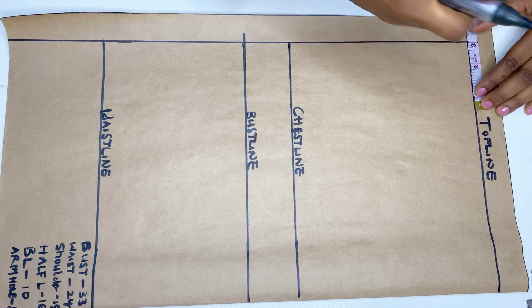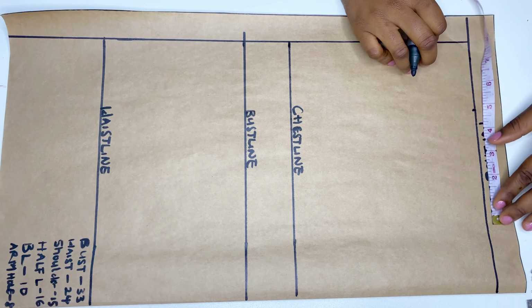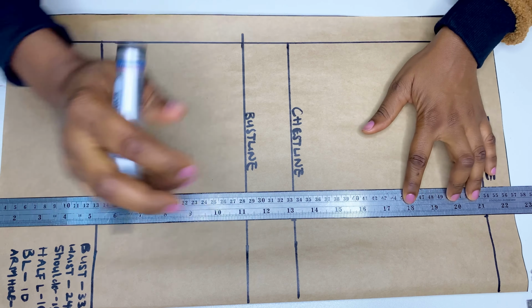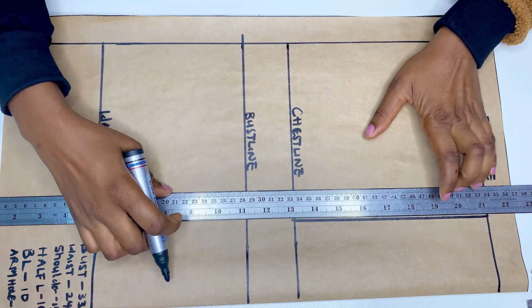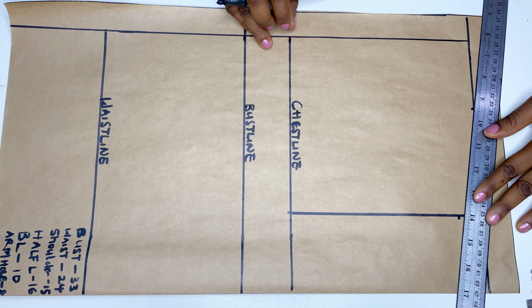From this point, we are going to mark out our neck width, which is 3 inches, and then half of my shoulder measurement, which is 7.5 inches. We are going to mark half of the shoulder measurement also on the chest line, and then we are connecting it to the top line. After connecting, we are going to mark 1 inch downwards and then connect it to the neck width.